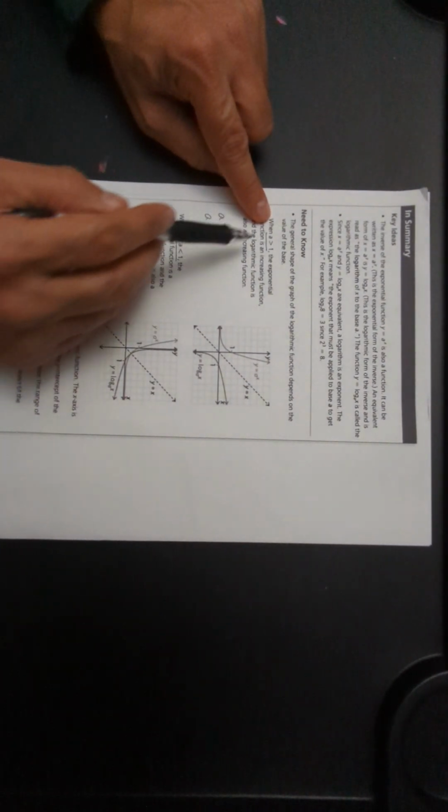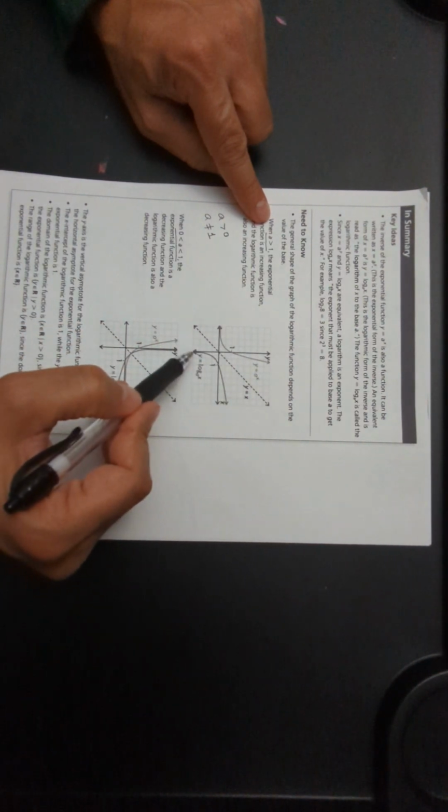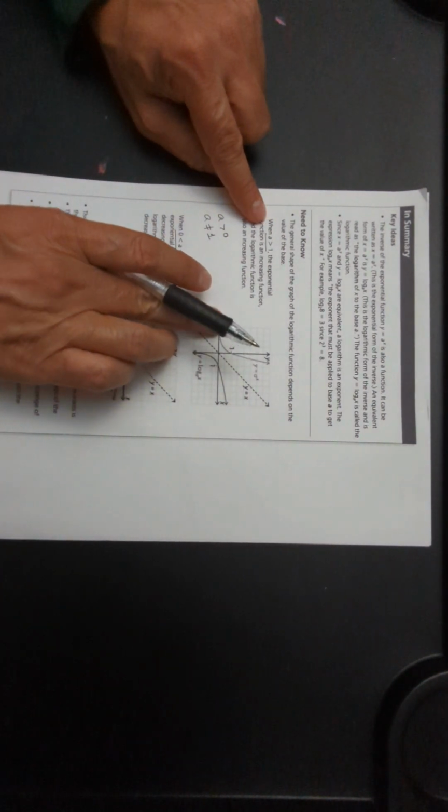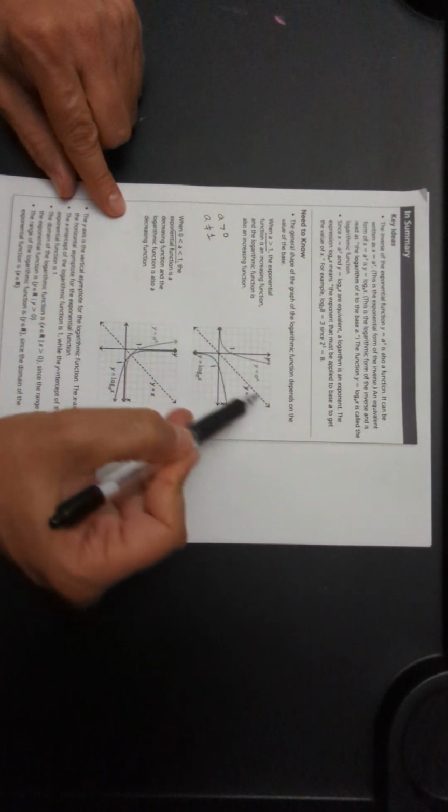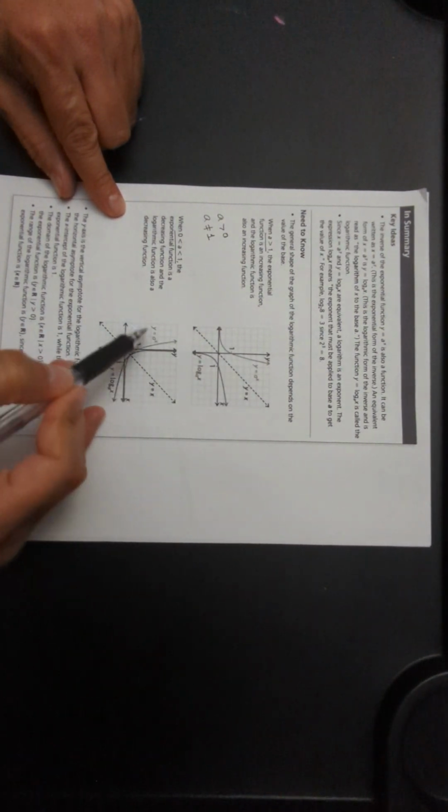Okay, so when a is greater than 1, the exponential and its inverse, the log function, are both increasing functions. And as x increases, a to the power x increases, and log of x also increases. When a is less than 1, both of these are decreasing functions. So this is the exponential function, and this is the corresponding log function. Okay, and they are basically mirror images of each other, here and also here.